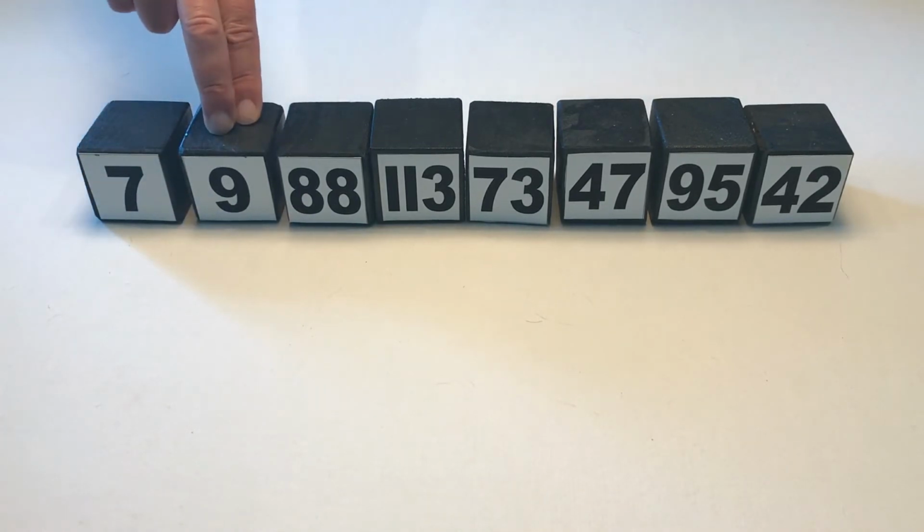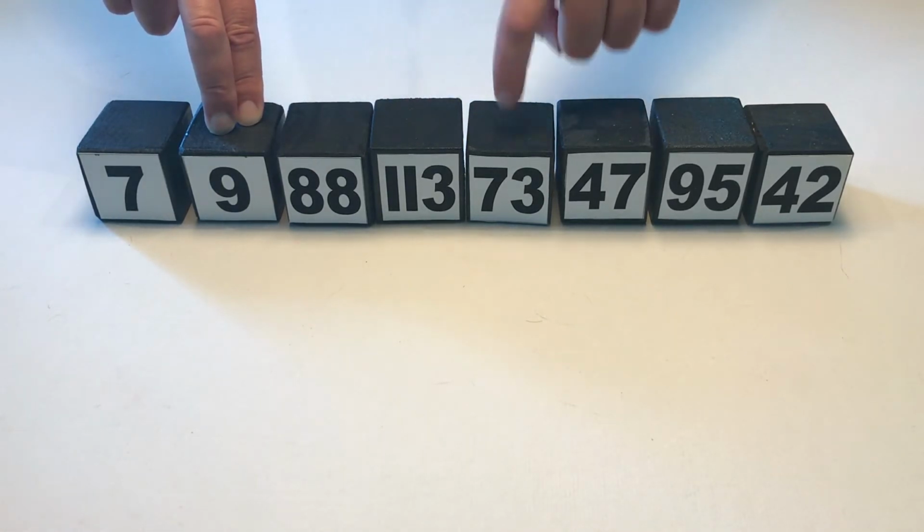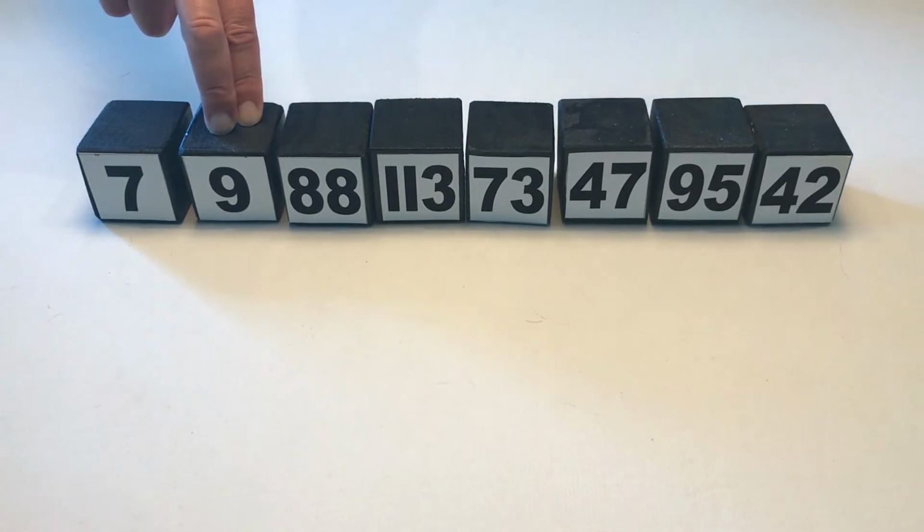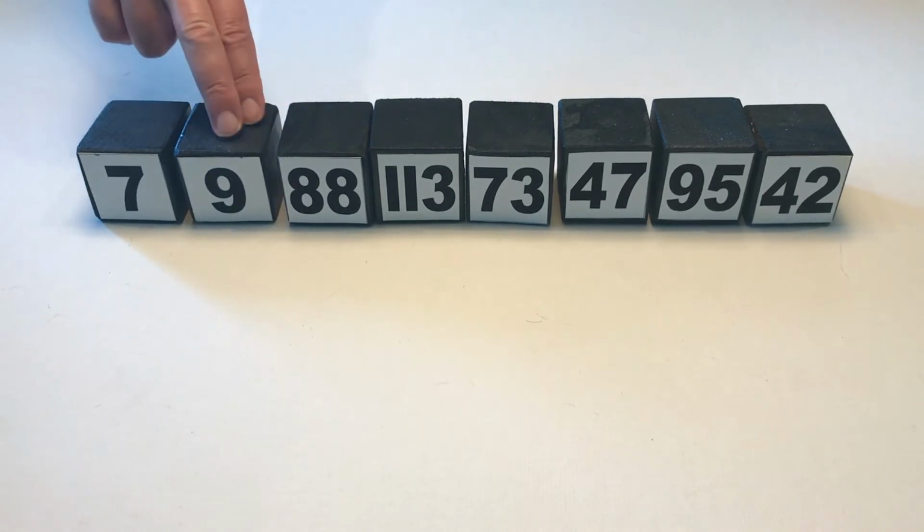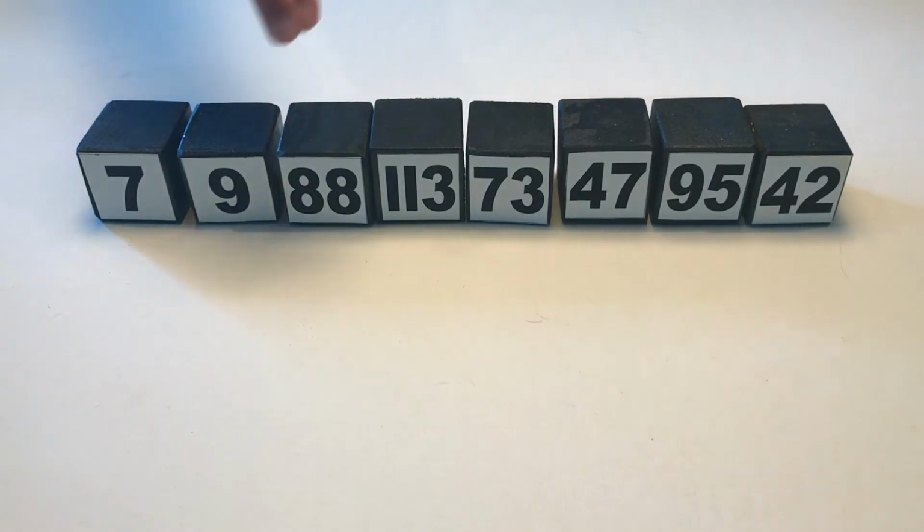So we're looking at the second element here, and we have our variable that looks at the smallest number, so it's 9, and now we step through the array, and there's nothing to do. 9 is already in place. Okay, so now we go to the next element.